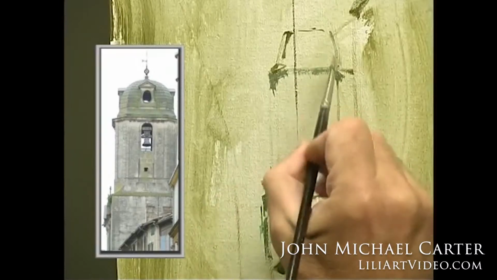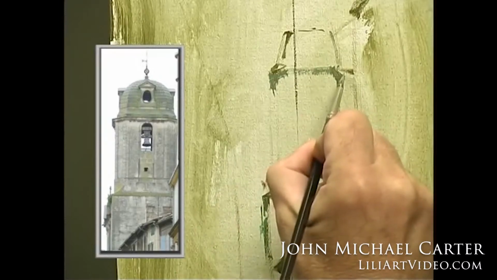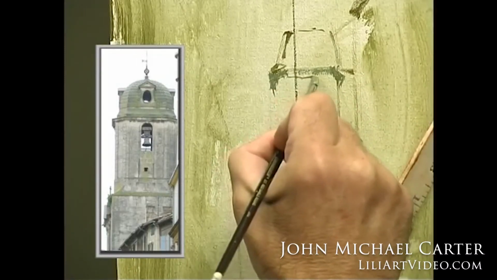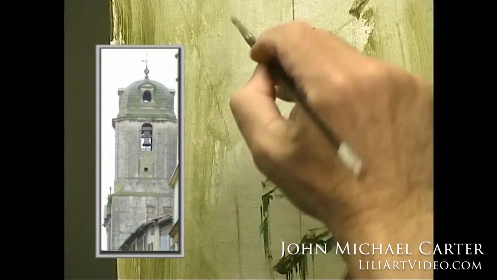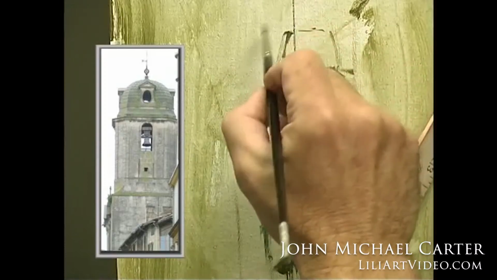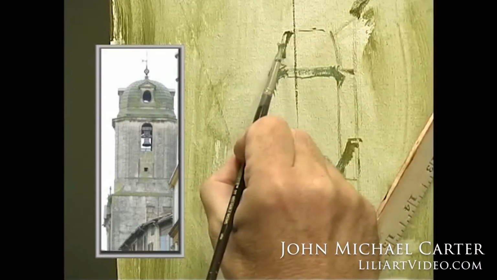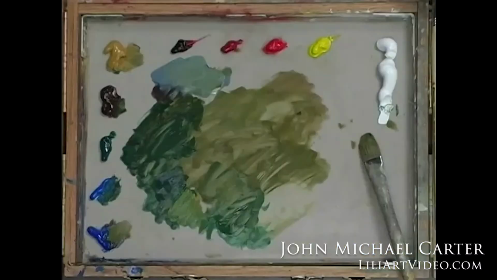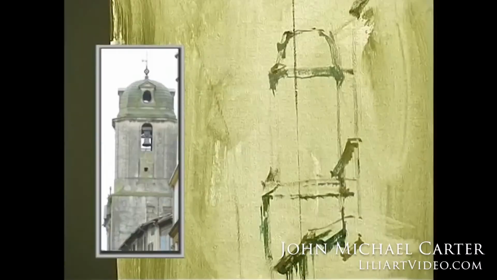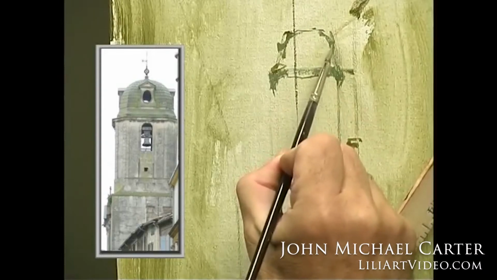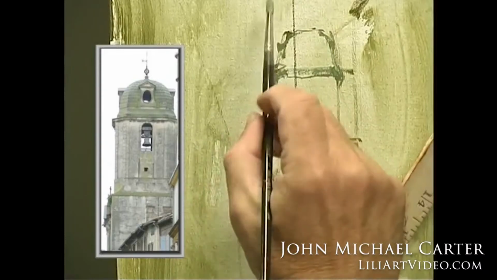And we'll begin to establish the roof line on the tower itself. There's another little roof which comes out over here to the left. And then there's one as well to the right side.